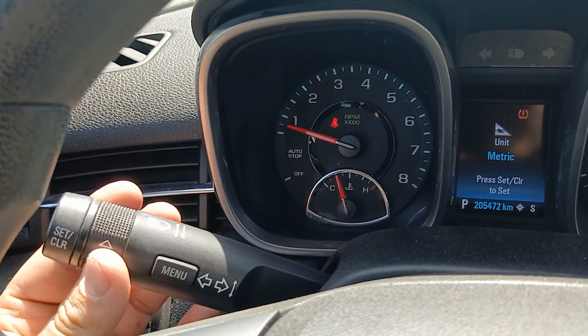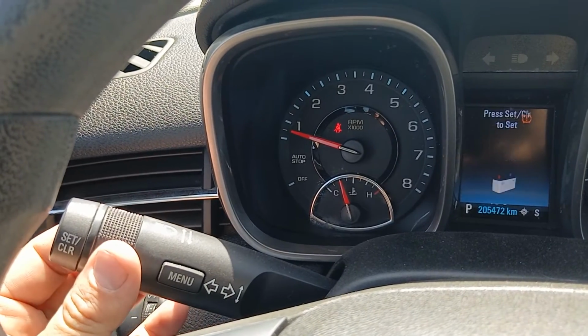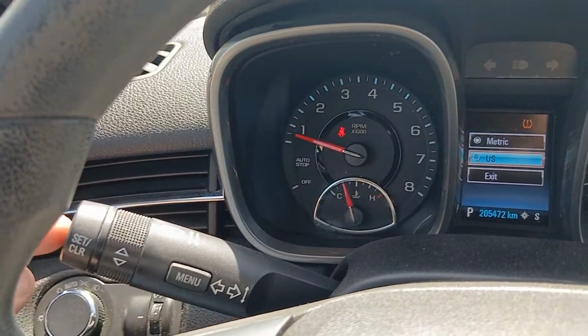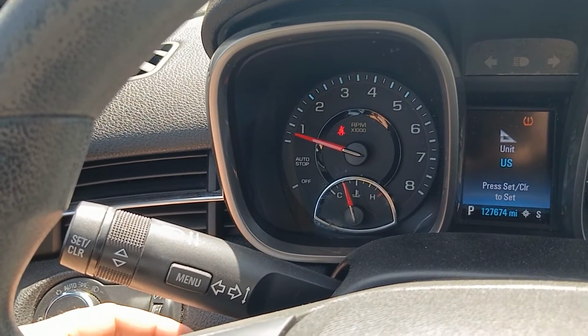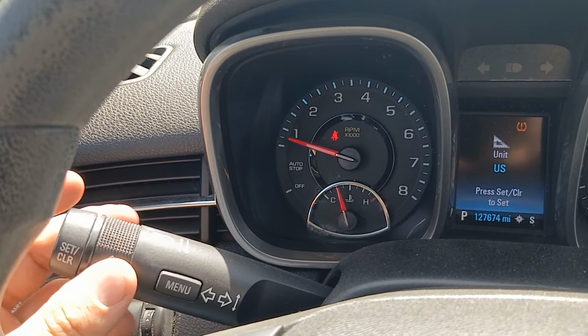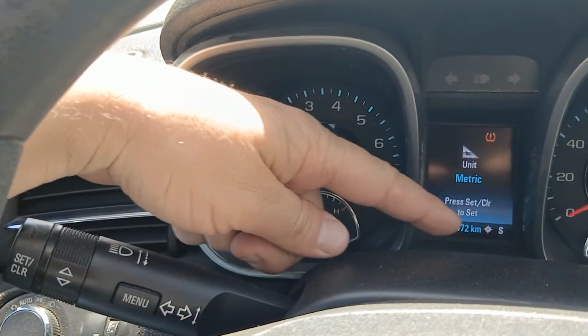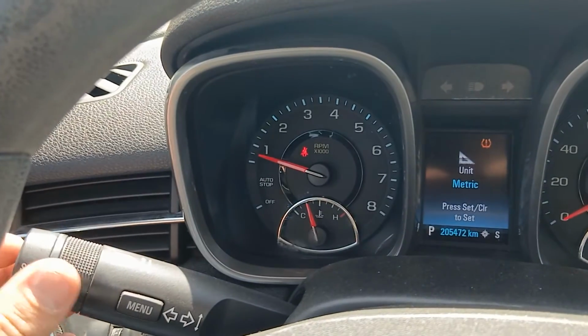So if you want to switch it back, toggle to what you need, press, go to US, press again, and that's it. Pretty straightforward. And then you can see it just automatically update right away with the units you need.